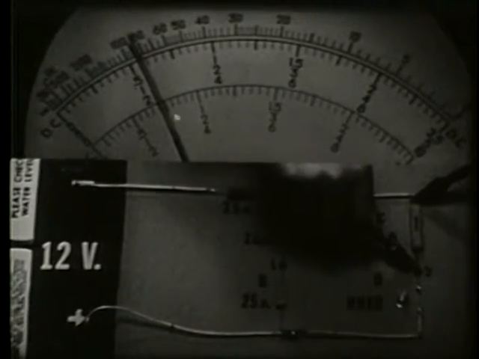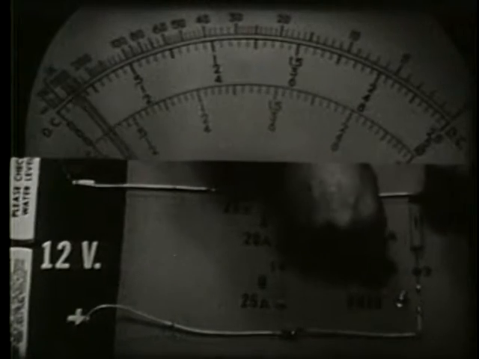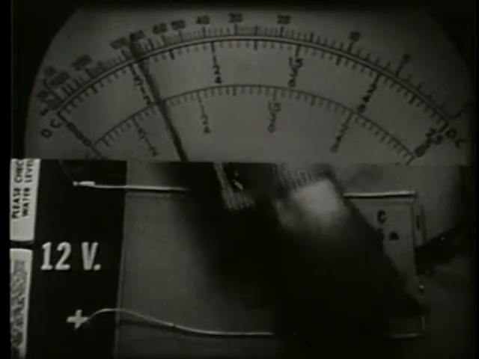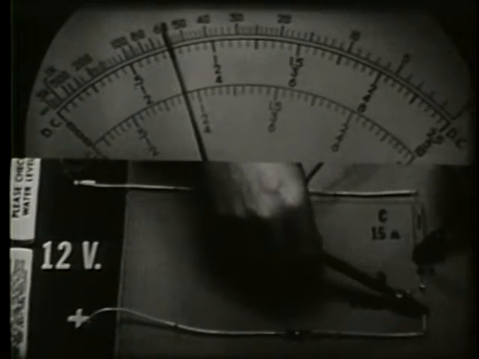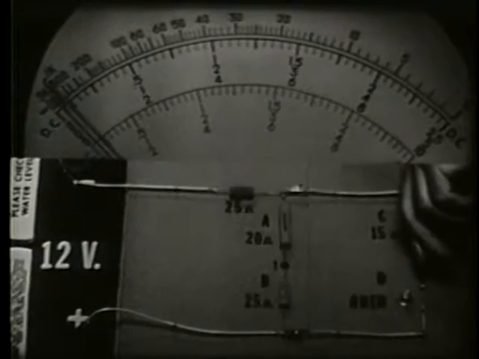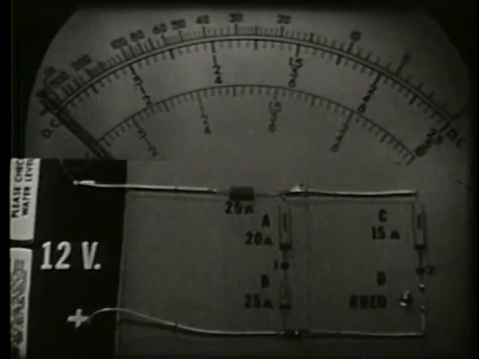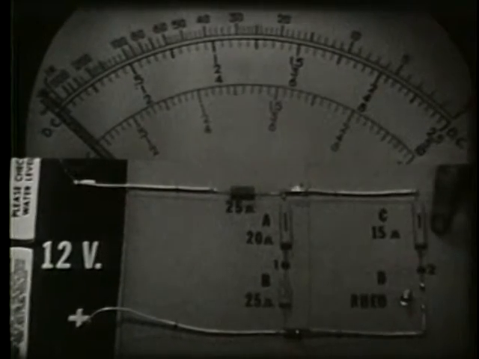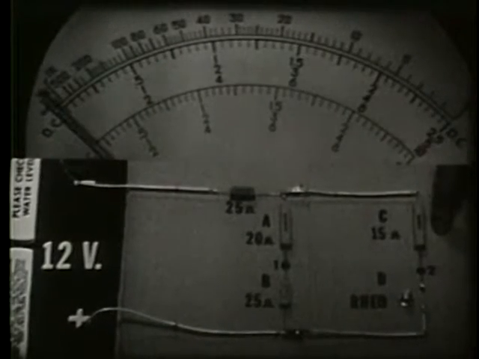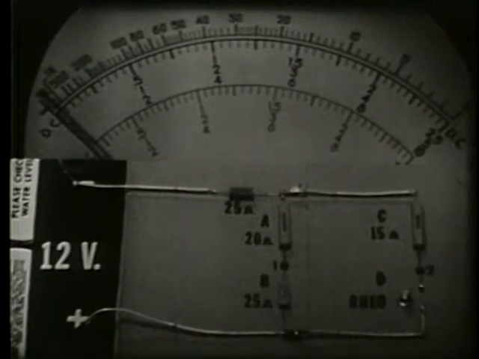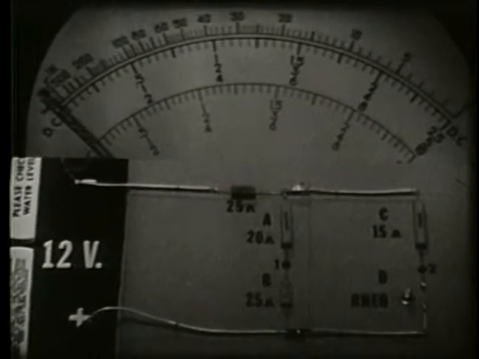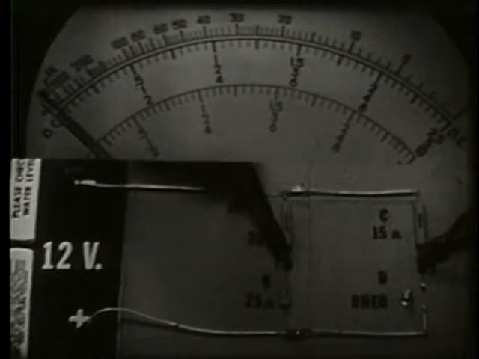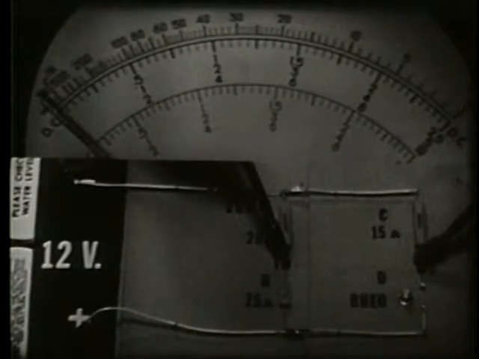Here we have 2.2 volts. And here we have 3 volts. So Ohm's law is still proving correct. Since we have 2.2 volts across resistor A and 2.2 volts across resistor C, points 1 and 2 must be at the same potential. Let's verify that with the voltmeter. We measure from point 1 to point 2, and we get a 0 indication.